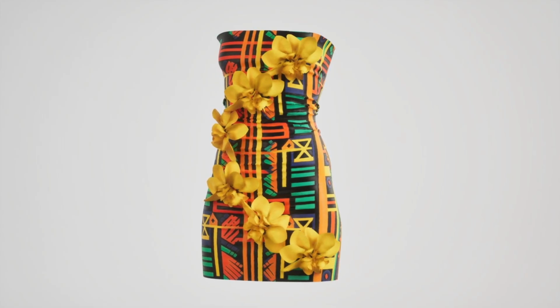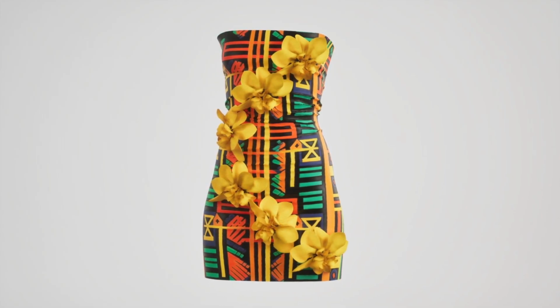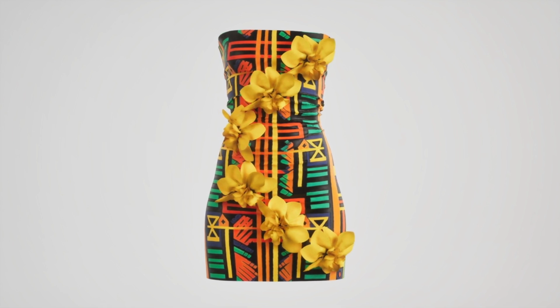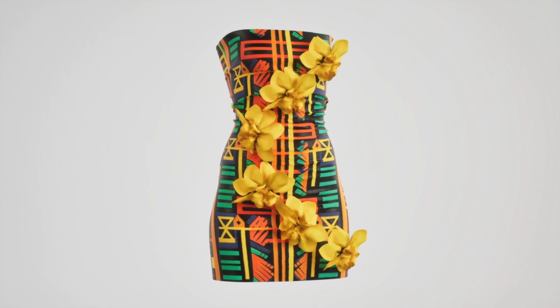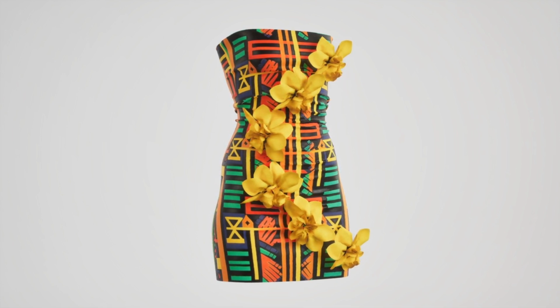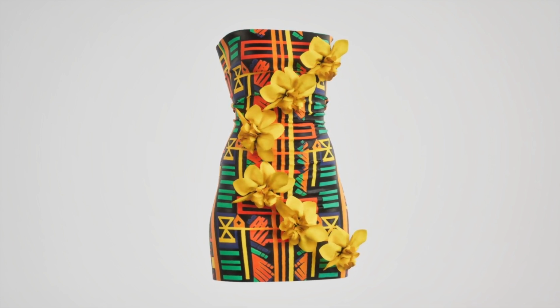So the material you see on this 3D cloth is actually an AI generated material. If this is something you are interested in, then you gotta stick with me on this one.